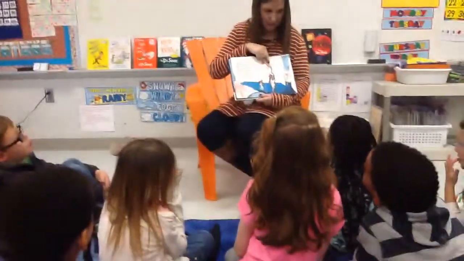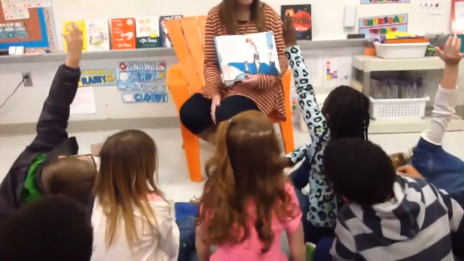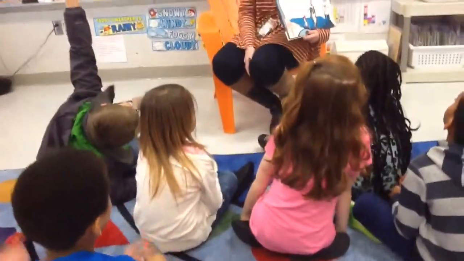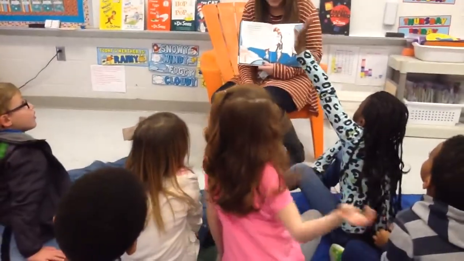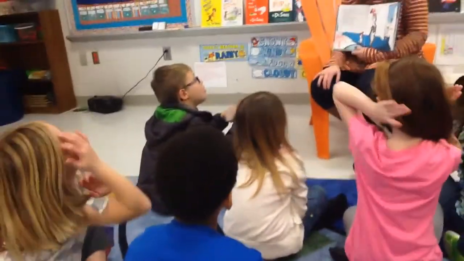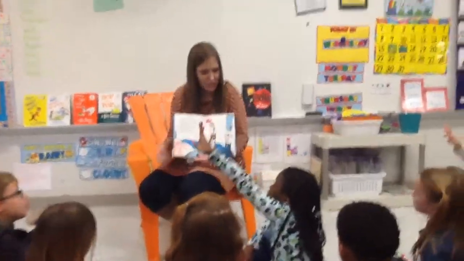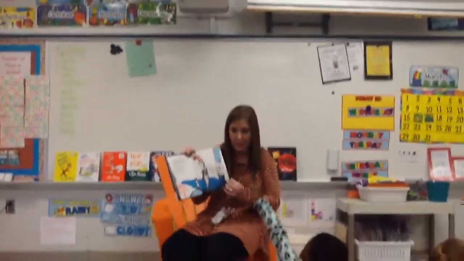What do you notice about the cat's face on this page? What do you notice about his face, Madeline? That he's feeling kind of sad that I did that. Madeline said he's feeling sad that he did that. Why do you think he's feeling sad about messing up this bed? Because he can't fix it. Because he needs some people to help him, and that's why he's feeling sad. Yep, I heard Skylar say that he's not going to be able to fix this by himself. He's going to need help. He's feeling kind of sad because he's not really sure how to get this bed clean.